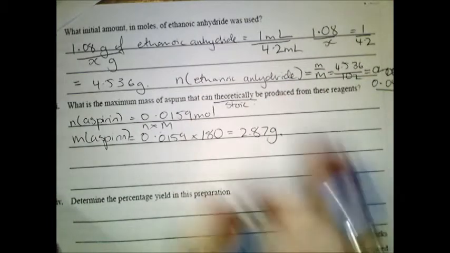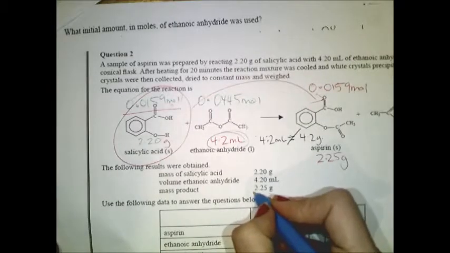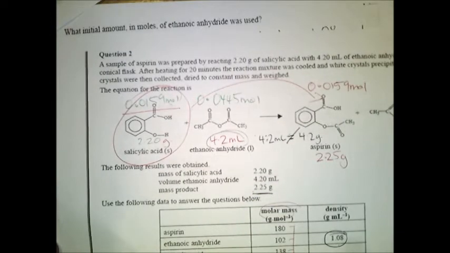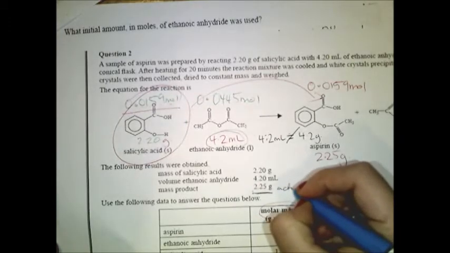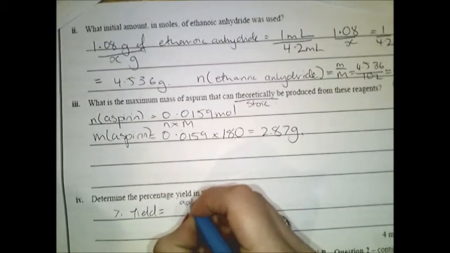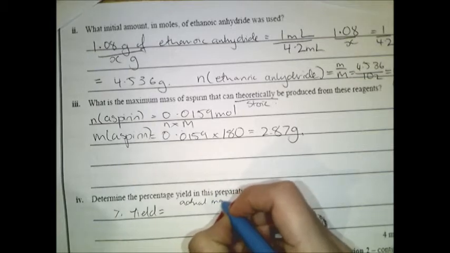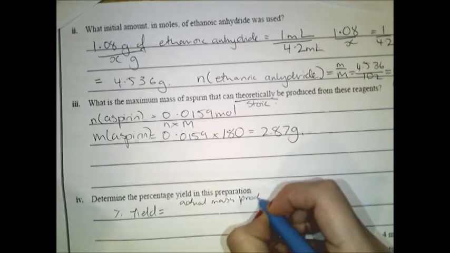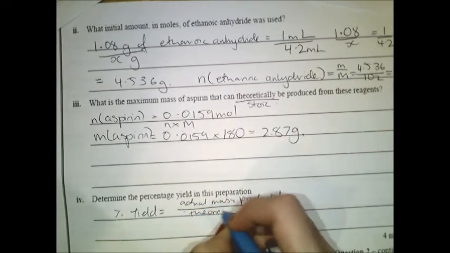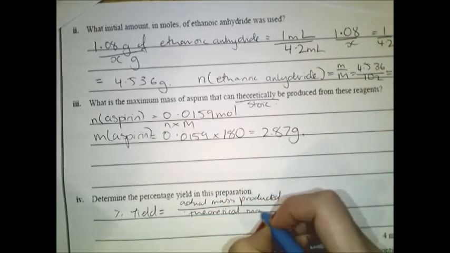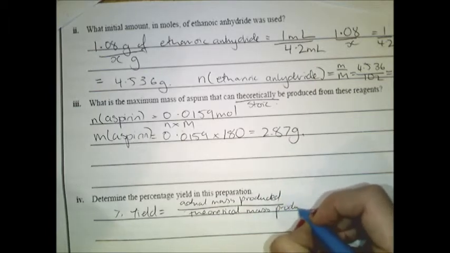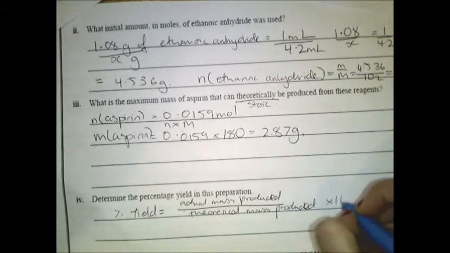So determine the percentage yield, okay? Because only 2.25 grams was actually produced, it tells you that. So to work out the percentage yield, it equals actual mass produced divided by theoretical mass produced times 100.